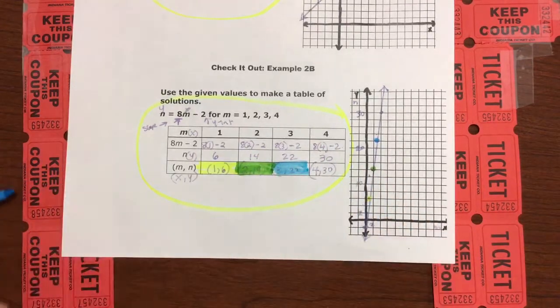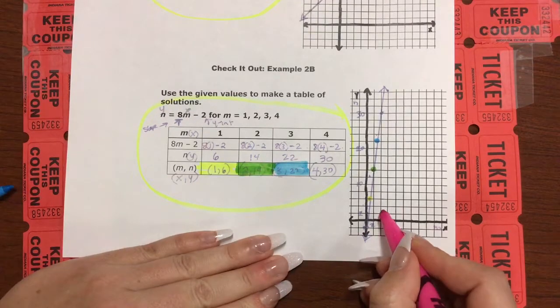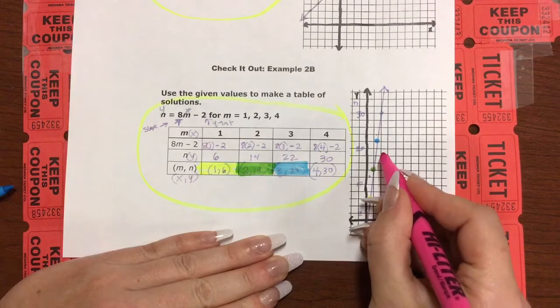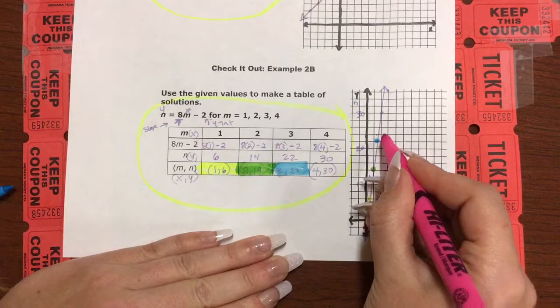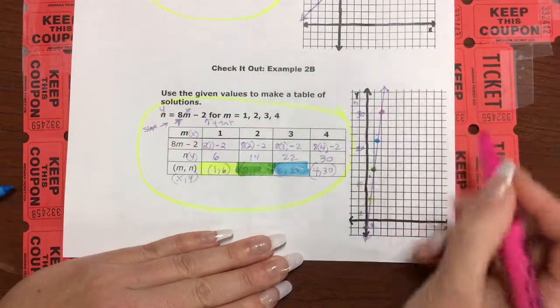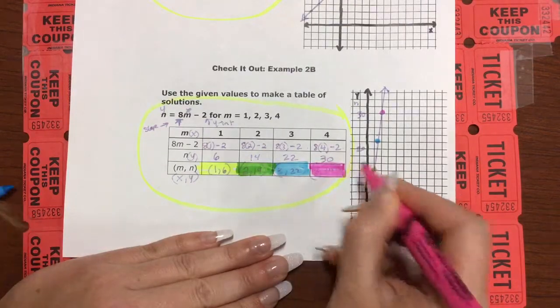And the last one, the grand finale, is (4, 30). So here we go. Count by 2s: 2, 4, 6, 8, 10, 12, 14, 16, 18, 20, 22, 24, 26, 28, and 30. There it is. These are all lovely solutions on our wonderful, magnificent line.